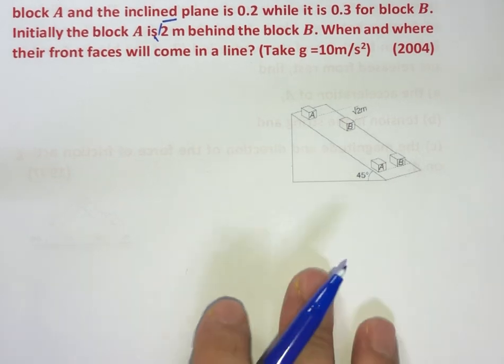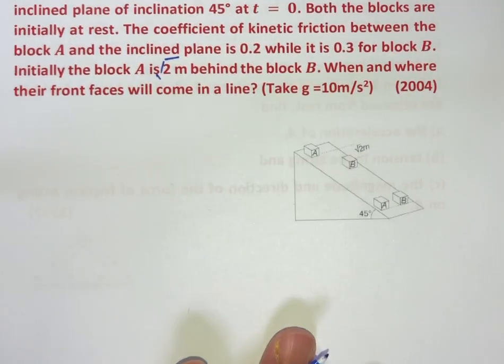So let us start with block A and draw a free body diagram.